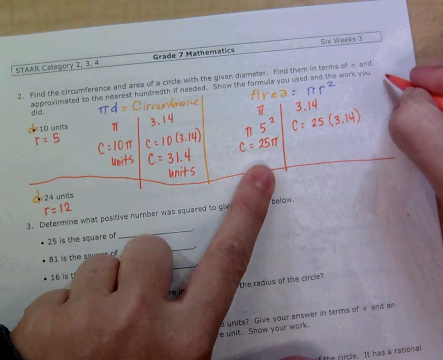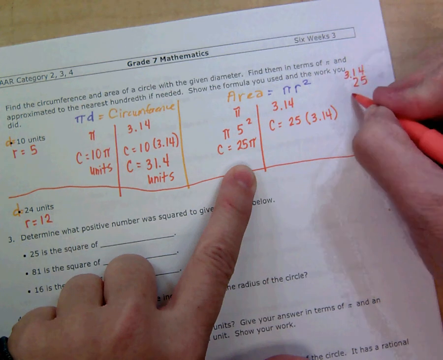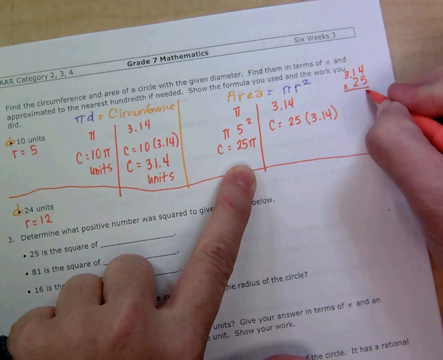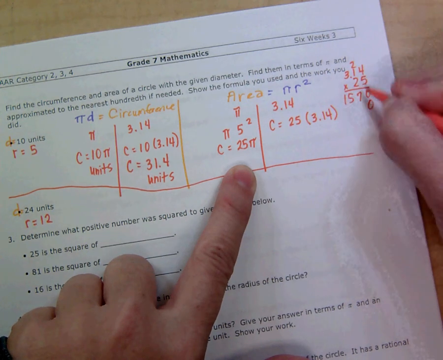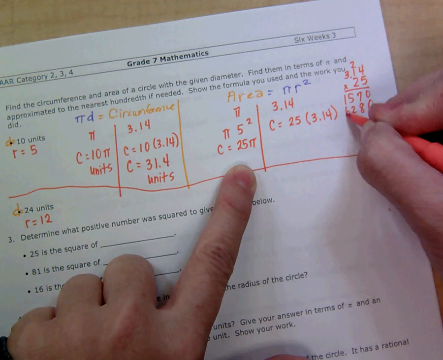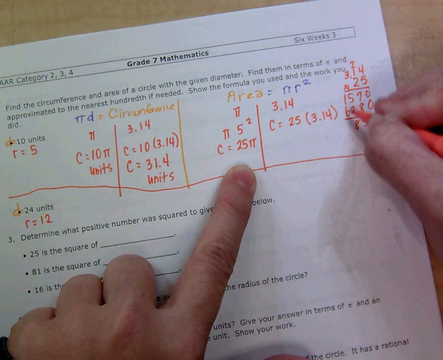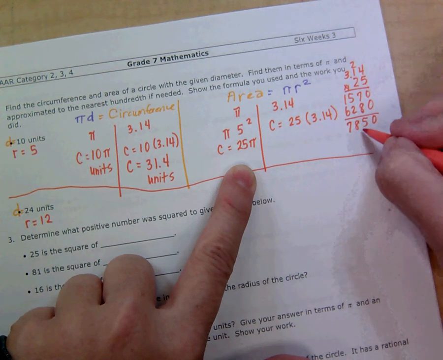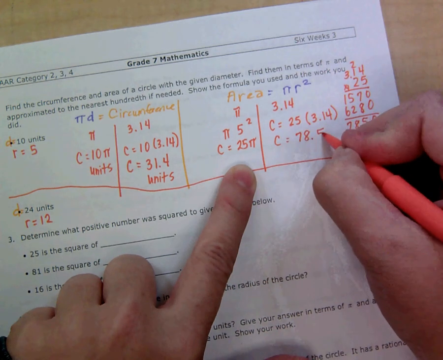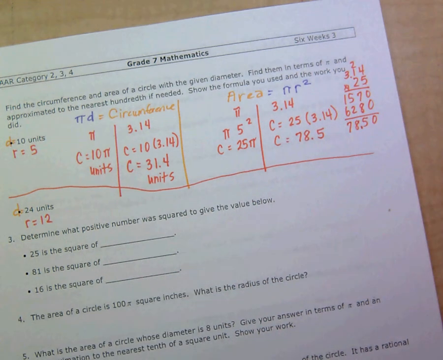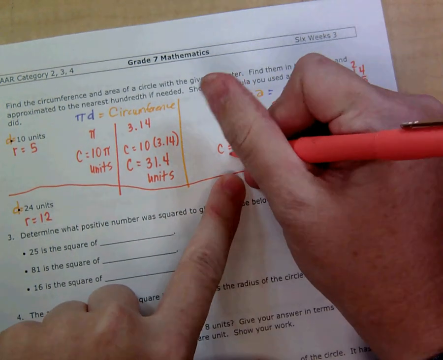If you multiply that out, 25, I'm going to put 3.14 on top. 5 times 4 is 20, 7, 15, 0 placeholder. 8 and 7 is 15, 1, 8. And then bump the decimal 2 places. So the area is 78.5.